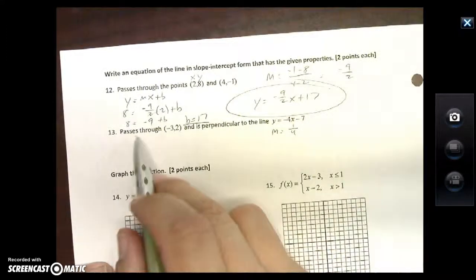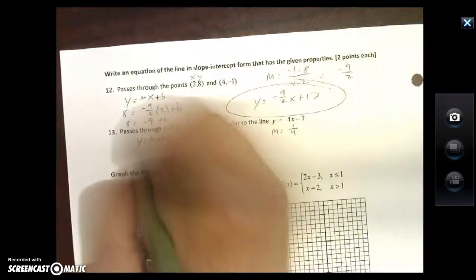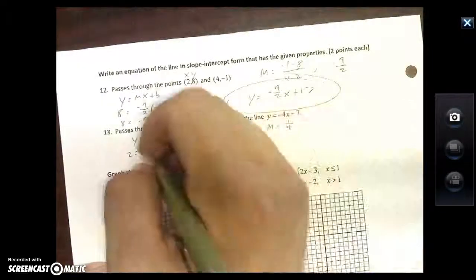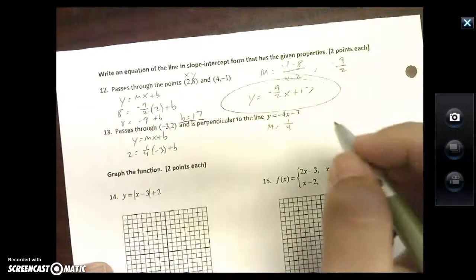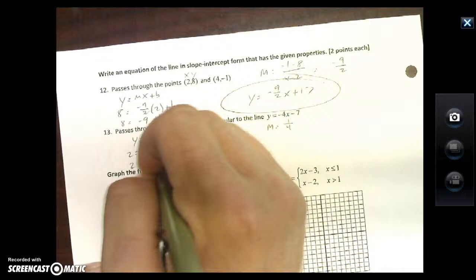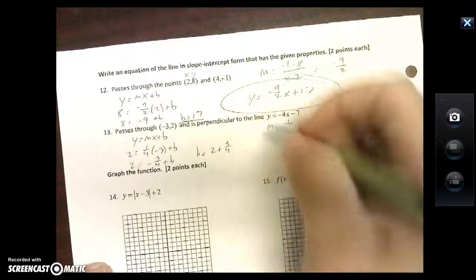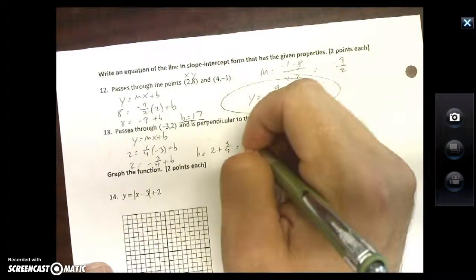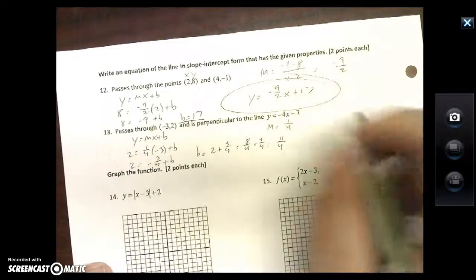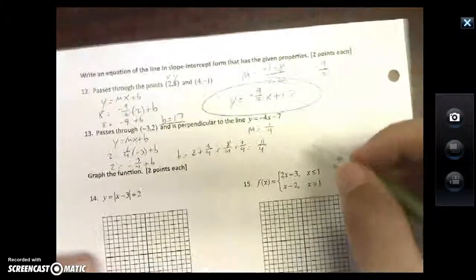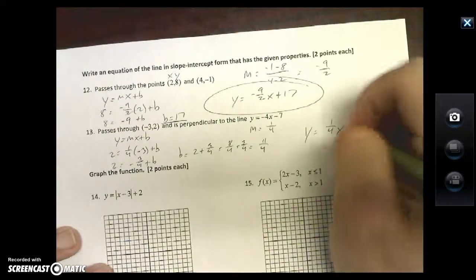So I have a slope, I have a point, plug it back into y equals mx plus b. 2 goes in for y, 1/4 goes in for my m, negative 3 for my x. Multiply that together, negative 3/4 plus b. Add that over, b equals 2 plus 3/4. If I convert, 8/4 plus 3/4, 11/4. Just getting a common denominator. There's my b. So my final slope-intercept form would be y equals 1/4 x plus 11 over 4.